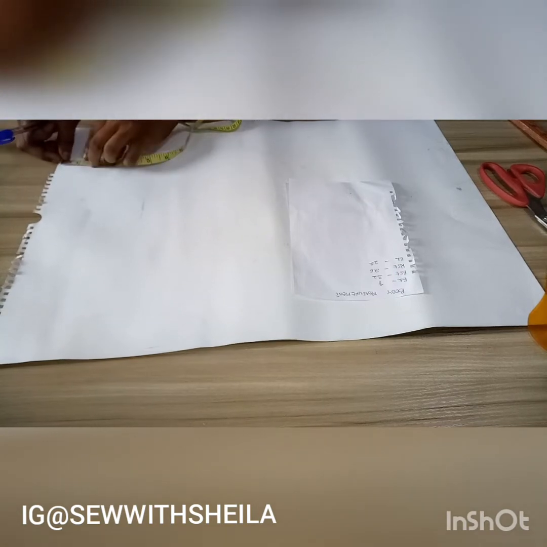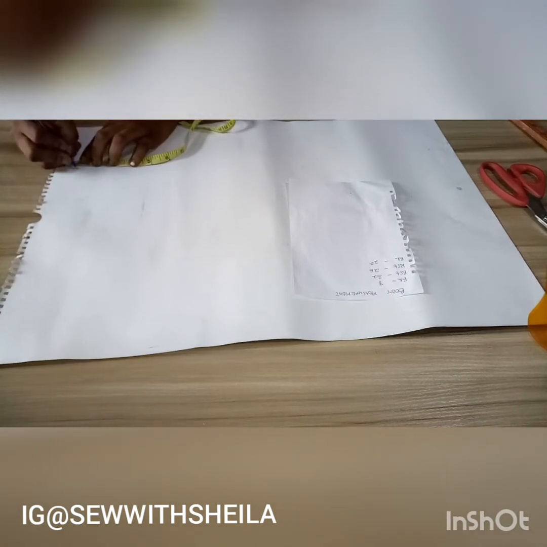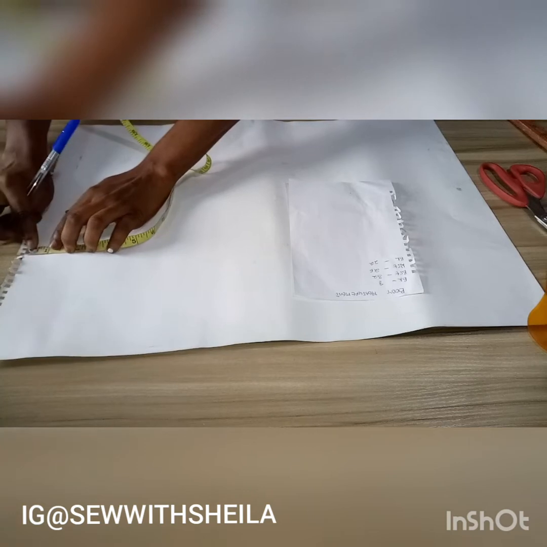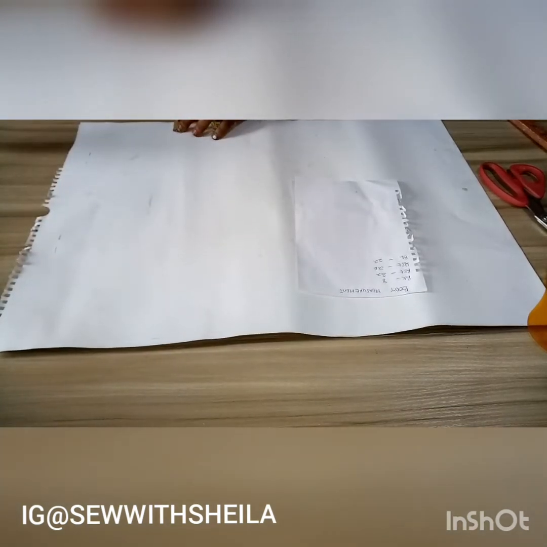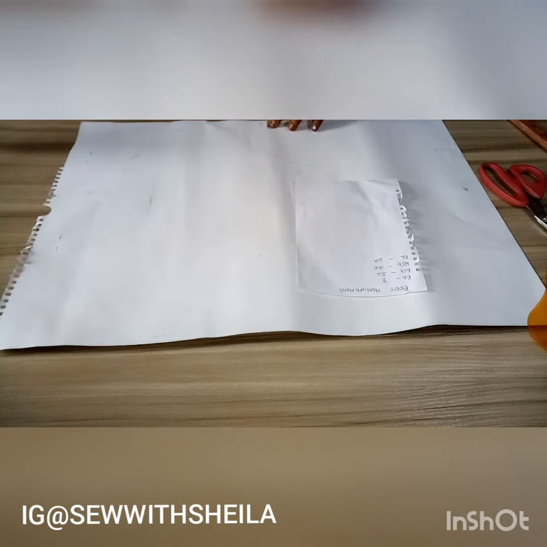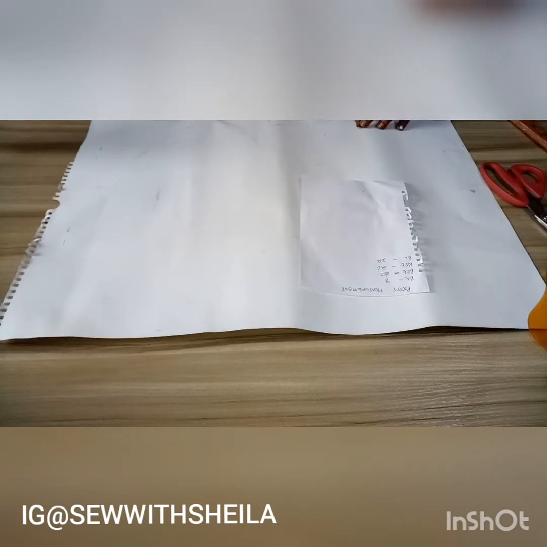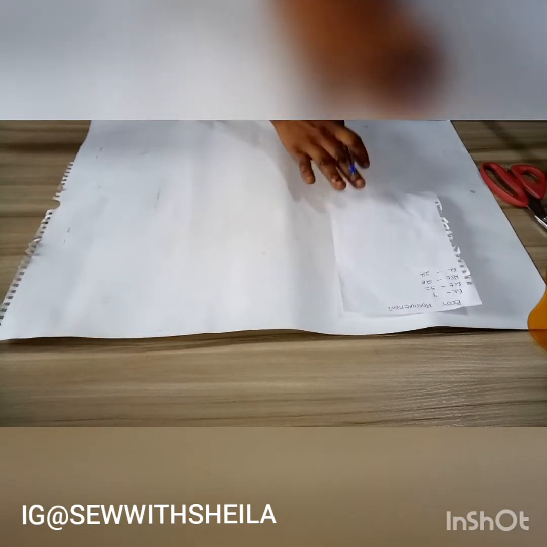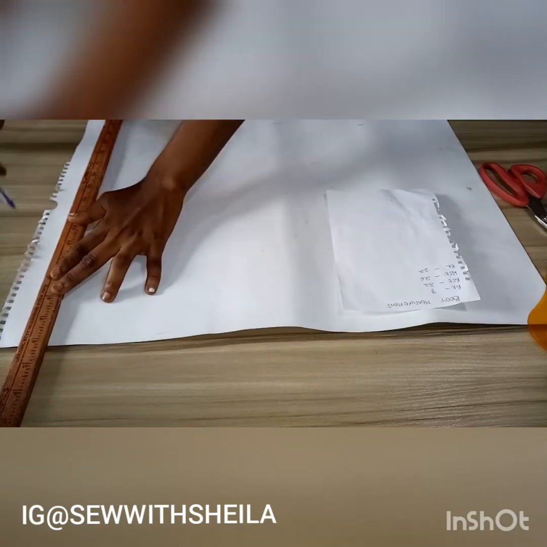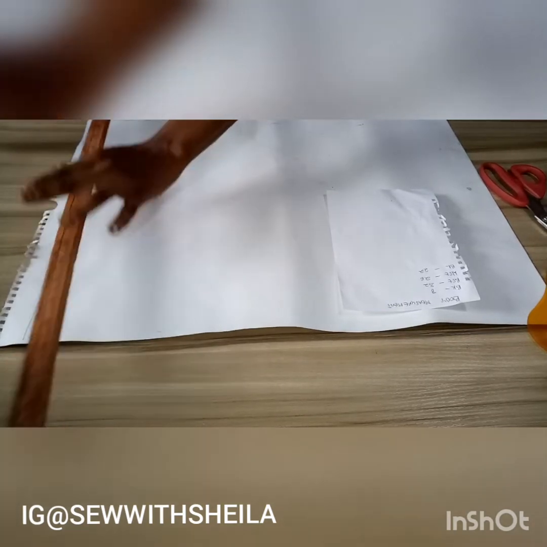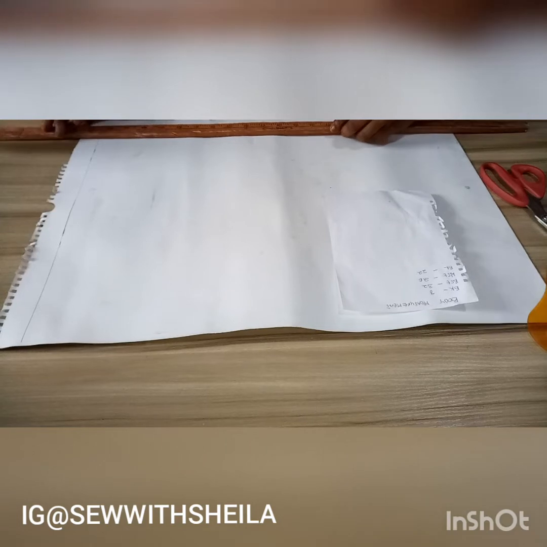So let's get started. I'm going to be drafting my guideline. I'm going to be coming down 1 inch on the vertical and horizontal line, so I have to have a straight line. I'm just going to repeat those measurements on the vertical and horizontal axis to have a straight line for my guideline, just like a plan. You can see I'm drafting that, having a straight line both on the horizontal and vertical axis.